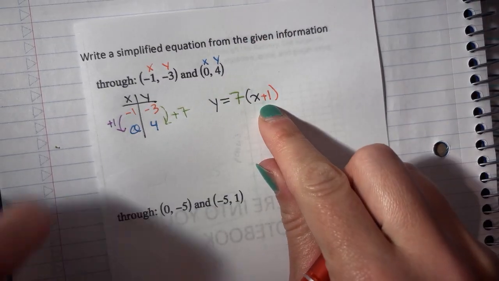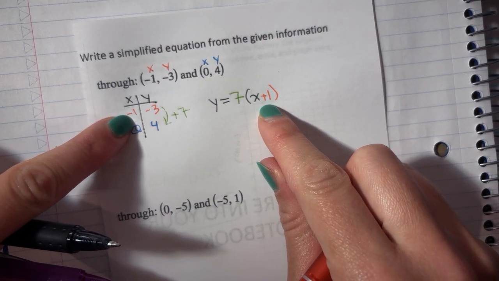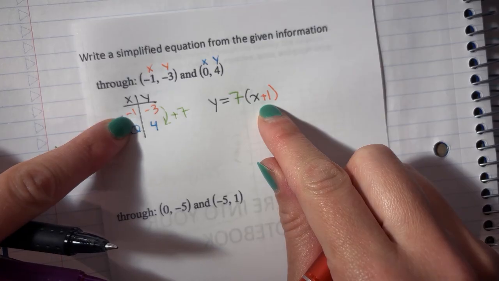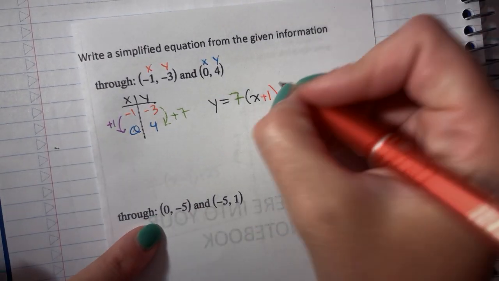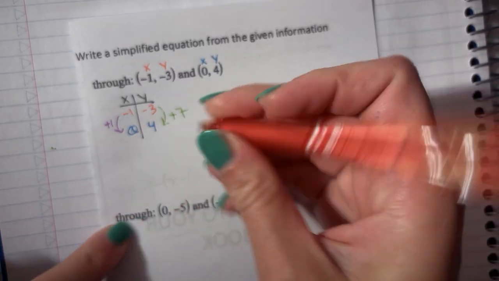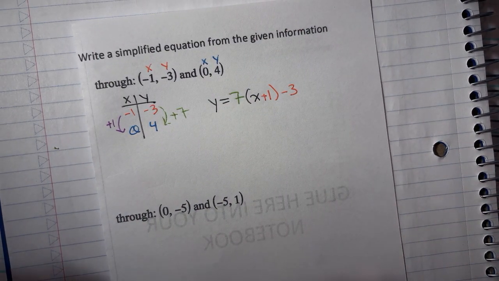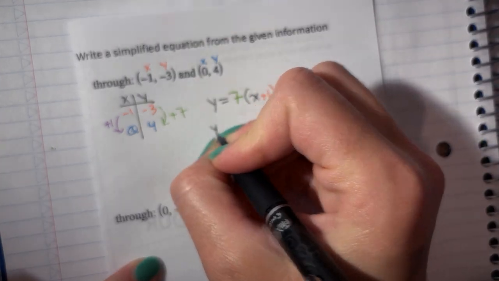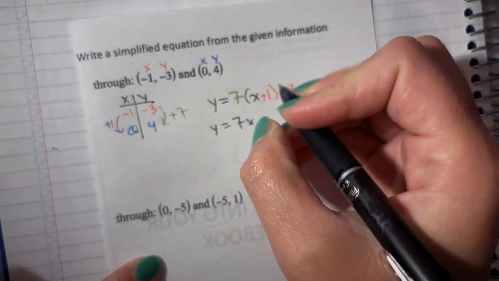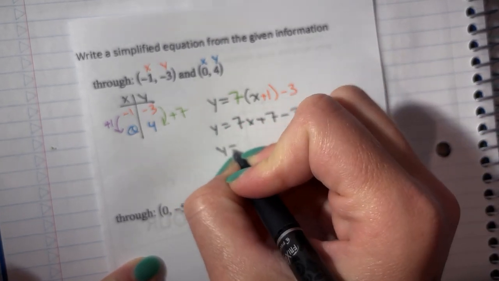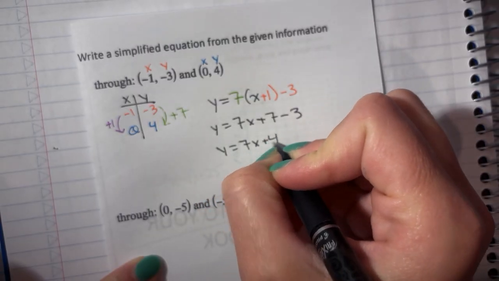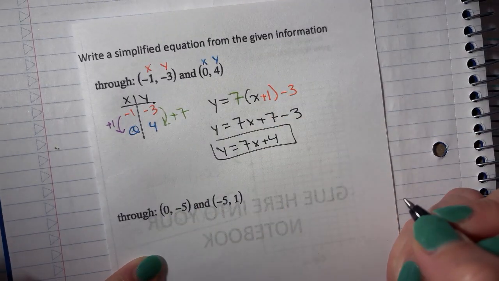And then I got x plus 1 because this time we started at a negative 1, so I'm trying to make that a 0, which kind of was already done for us over here. And then that minus 3. And then it says to simplify, so that's where we're going to use our skills here and distribute and combine like terms. And we get y equals 7x plus 4.